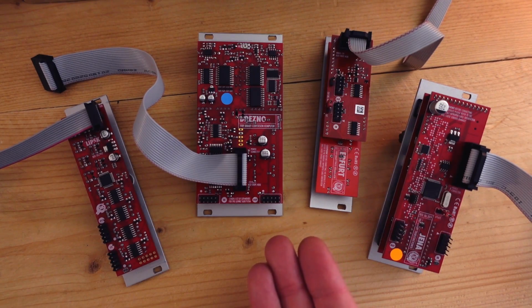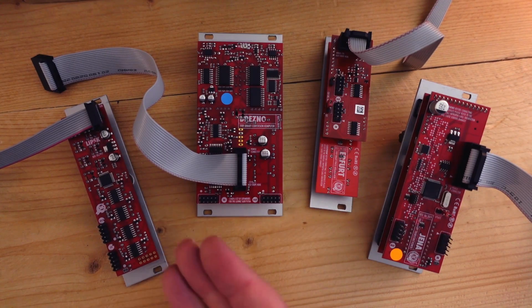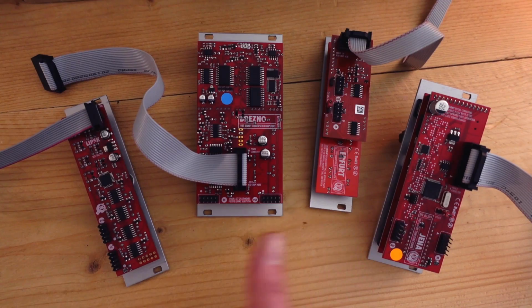Chaining modules opens up a lot of possibilities within the Leibniz system. In this chapter, I'll explain more about this using Erfurt. First off, all modules in the Leibniz series have 10-pin connectors on the back to communicate digital data. Each module has an in and output. This is Drezno and this is Erfurt.